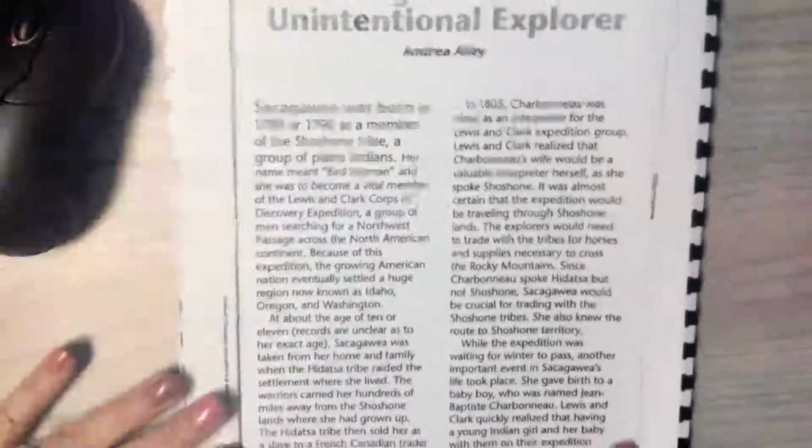So our story today is going to be about this exploration group who was sent out by Thomas Jefferson. And they're having a hard time, but they run into this amazing woman, this amazing girl named Sacagawea. So that's what we're going to read about today. So I'm going to flip my camera. All right, hopefully you found yours by now. Here we go.